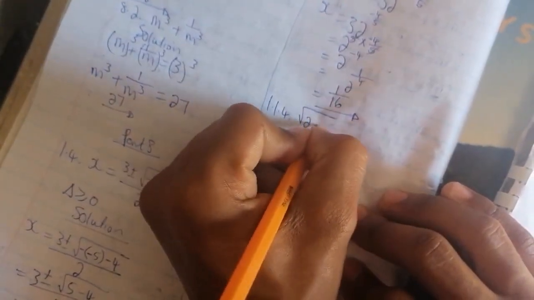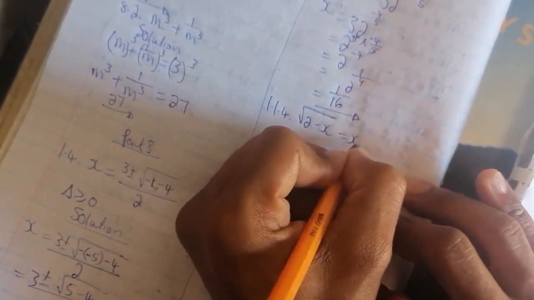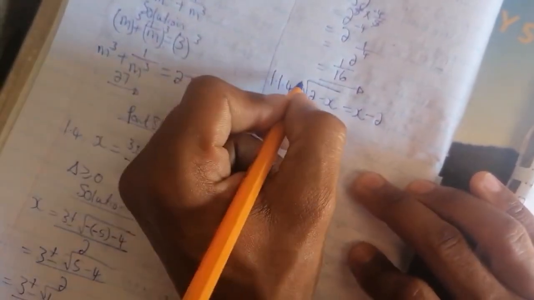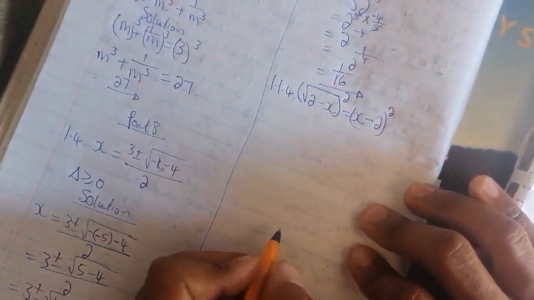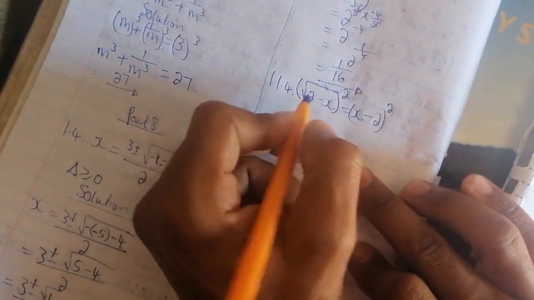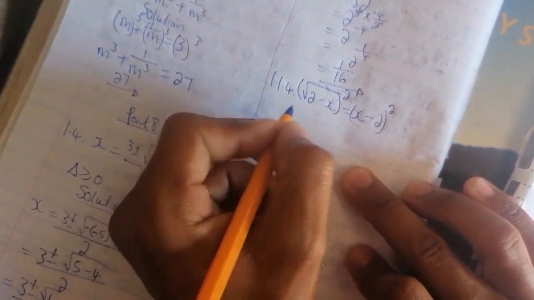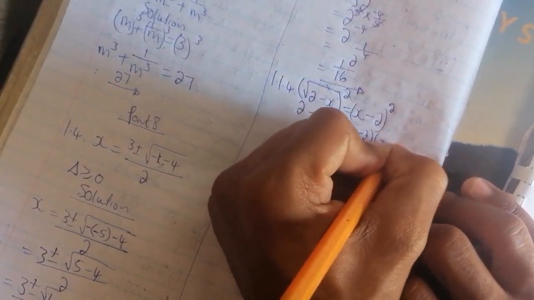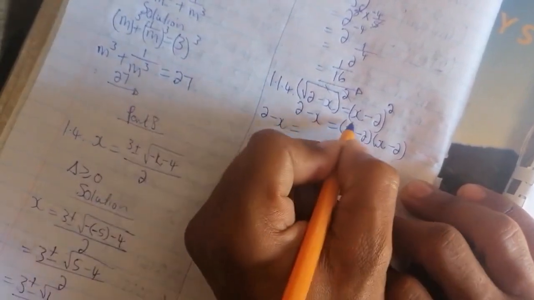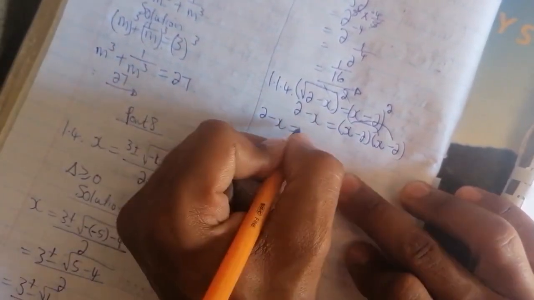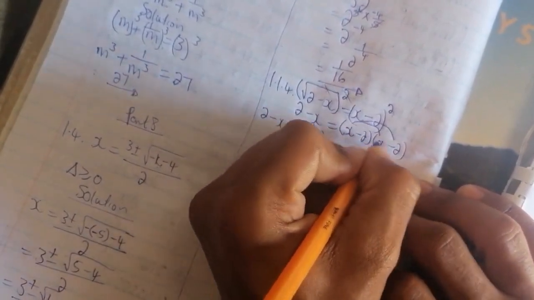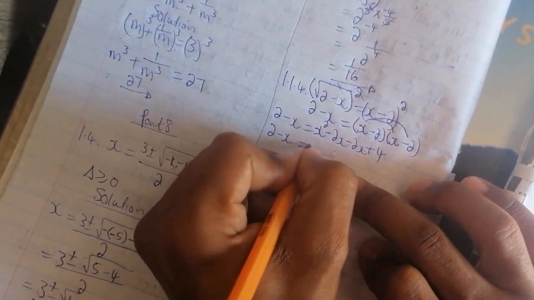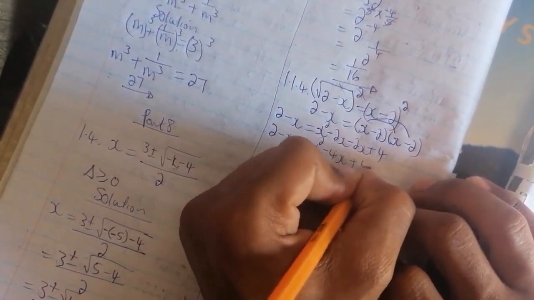1.1.4, we have the square root of 2 minus x equals x minus 2. So this is what is provided. The first thing to be done here is to get rid of the square root. How do we do that? We square both sides. The 2 and the square root go once. I will assume you know what really transpires for that to be possible. 2 minus x, we're going to repeat this 2 times. Right, 2 minus x, remove the brackets using the distributive law. x squared minus 2x minus 2x plus 4. 2 minus x, x squared minus 4x plus 4.